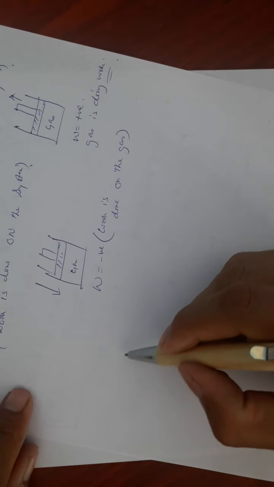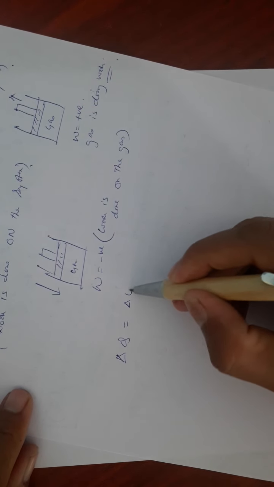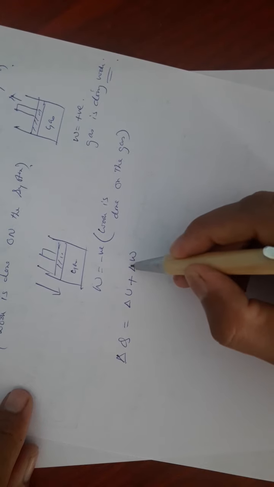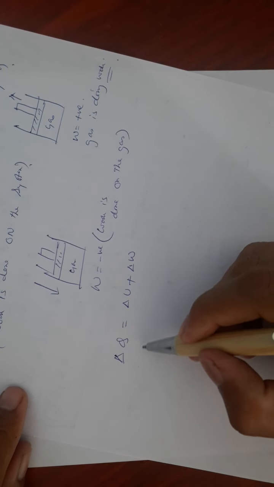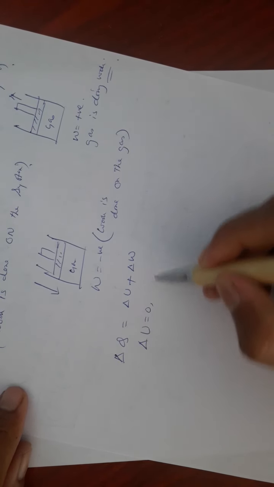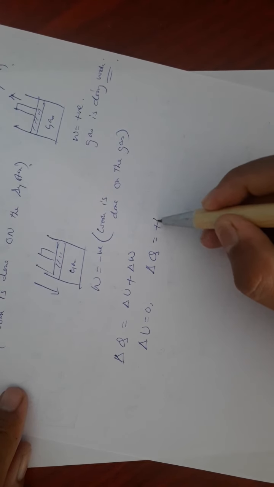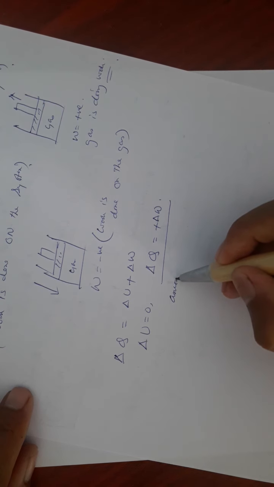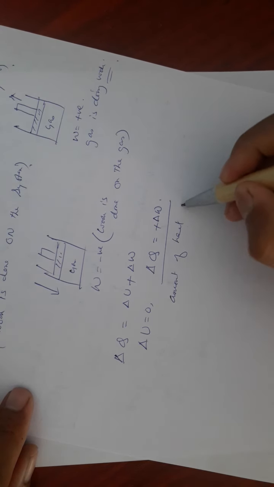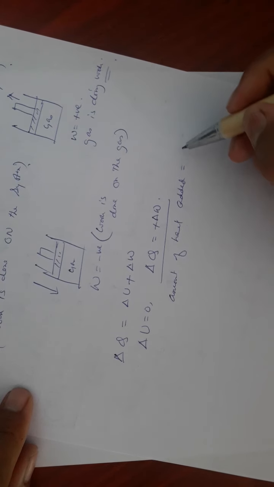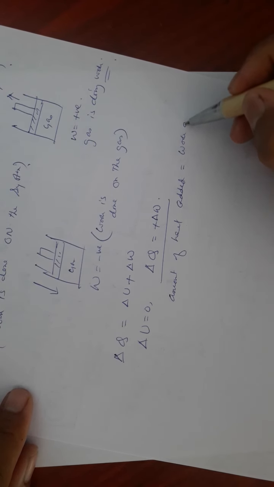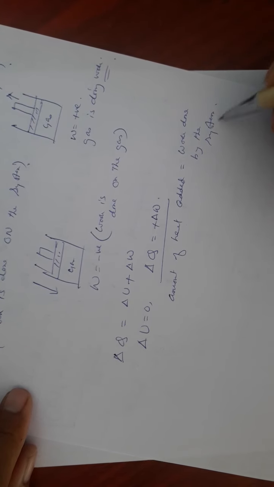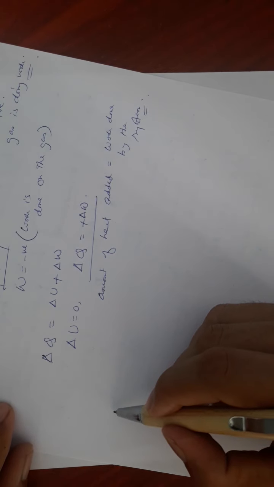So now coming back to our equation, delta Q is equal to delta U plus delta W. In the isothermal process, delta U is equal to 0. Therefore, delta Q is equal to delta W. It means the amount of heat added is equal to the work done by the system. This is the meaning.